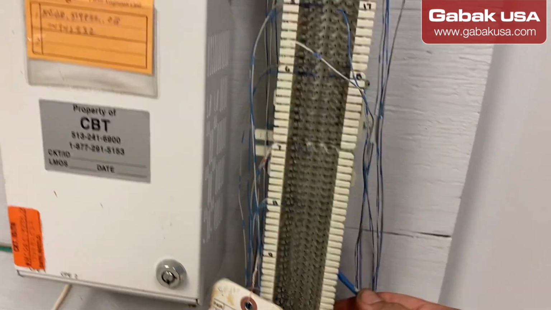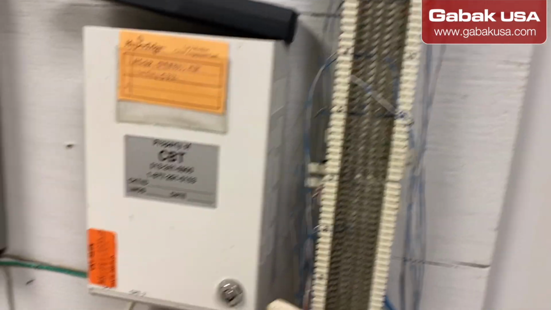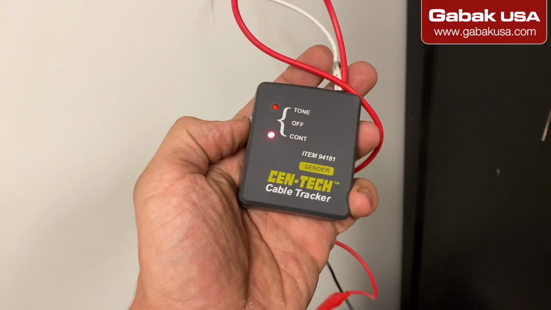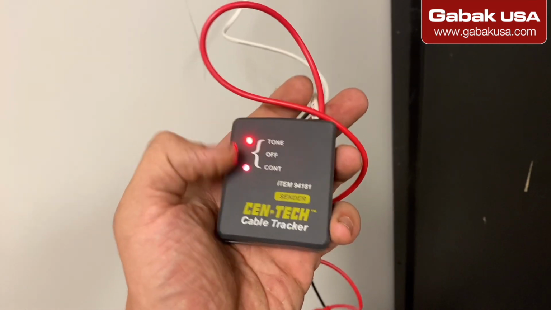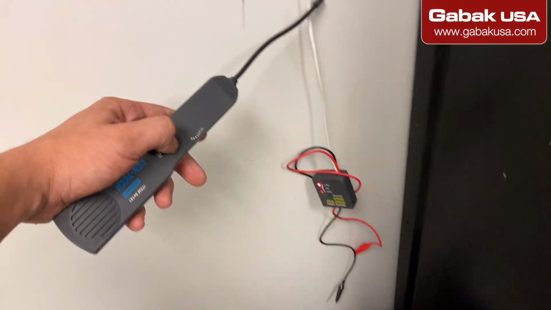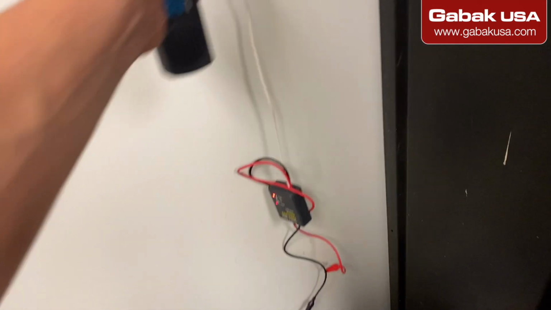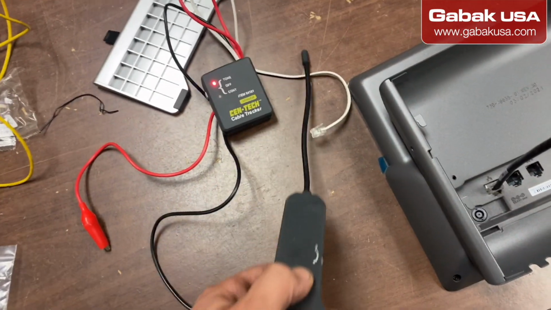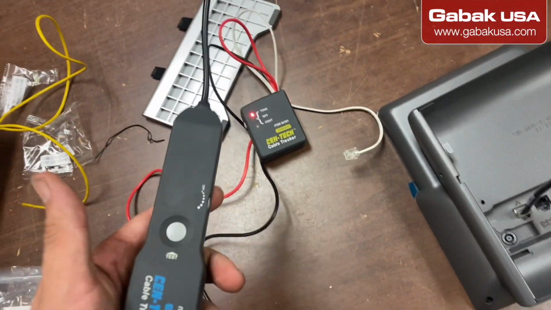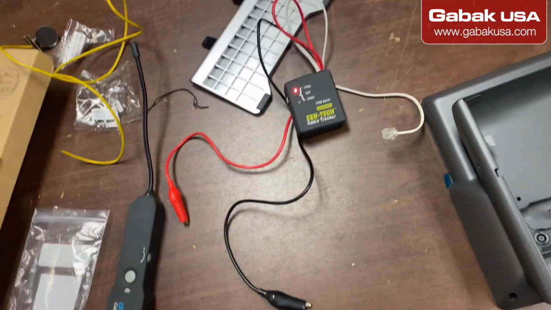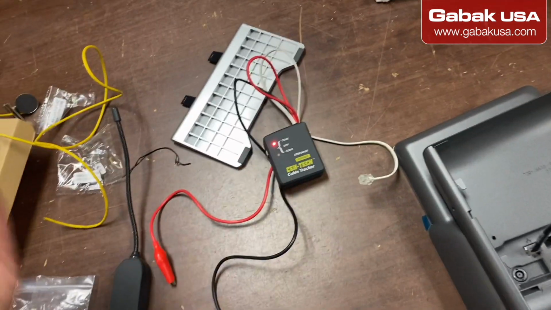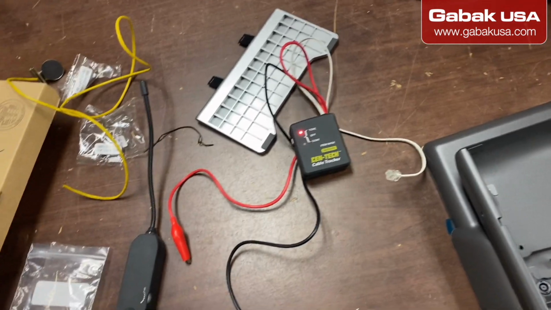So now I'm going to show you the tracker. All right, when this is off, you will see continuity because you have line in the jack, and you turn it on, you will see this. That is normal. The only bad thing is that the signal is going to be very weak. You see, you barely can hear it. Now that I unplug it, you see the sound is higher, but this is how it works. Otherwise you have to unplug all the lines or turn off the PBX.